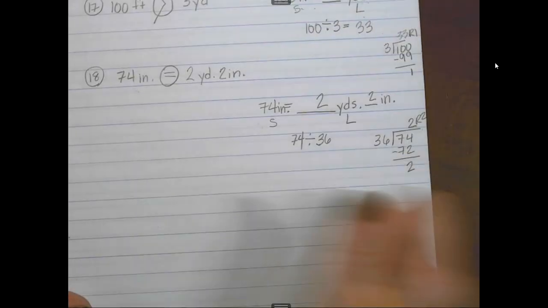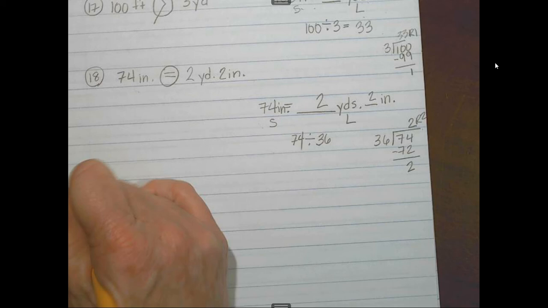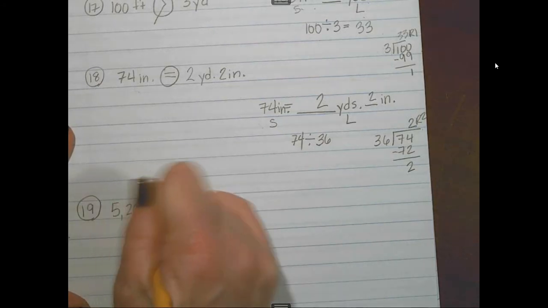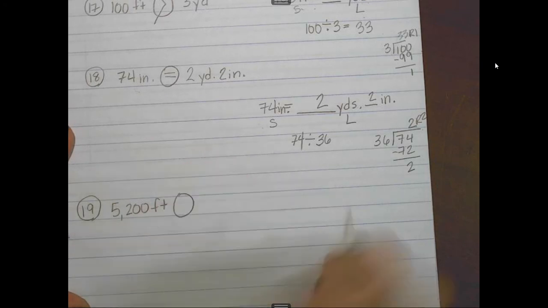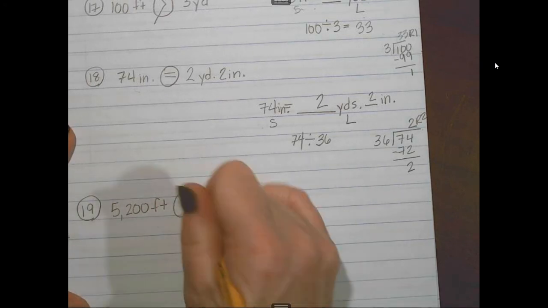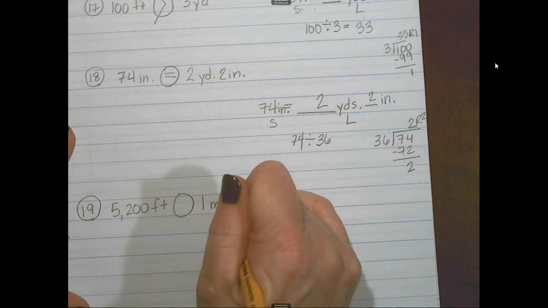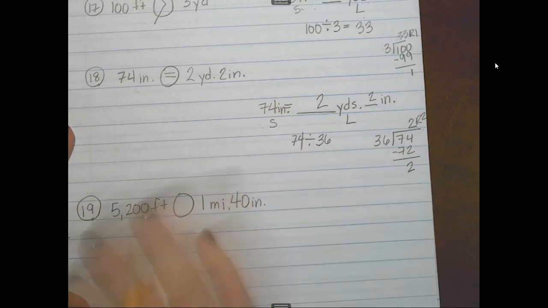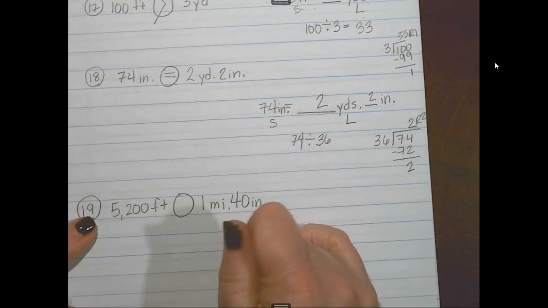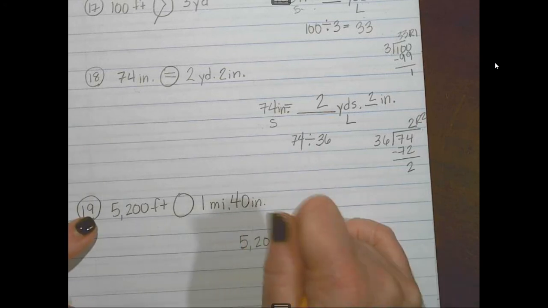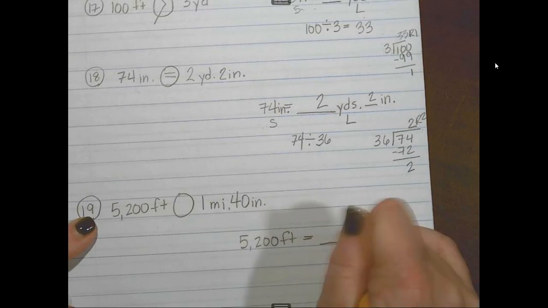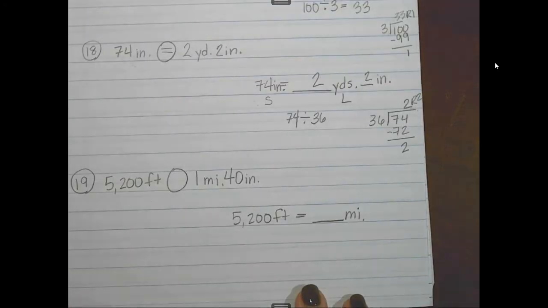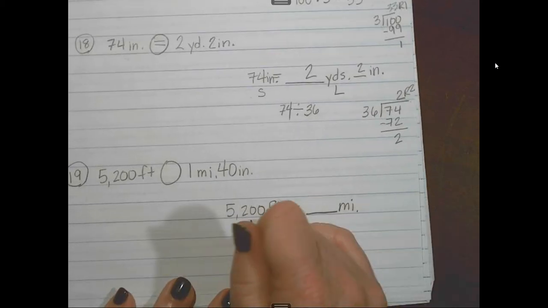Okay, let's do one more, and then you can work on your practice buddy. Number 19, we have 5,200 feet. And we want to know, is it less than, greater than, or equal to 1 mile, 40 inches? Okay, so let's take 5,200 feet and let's see how many miles this is. So I'm going from smaller to larger.